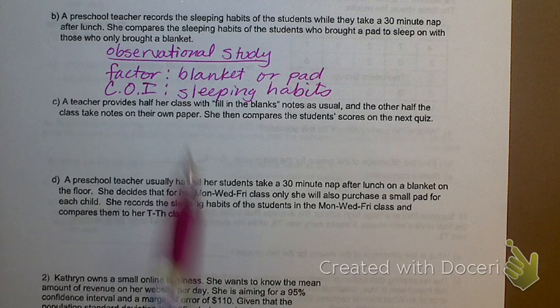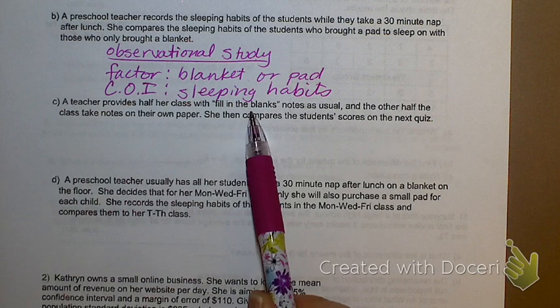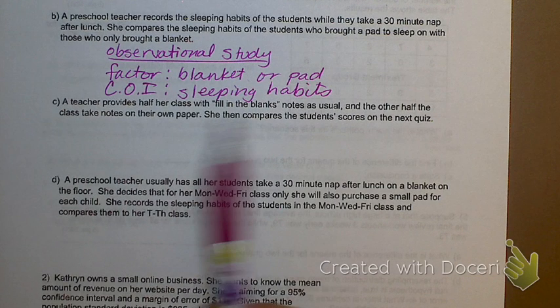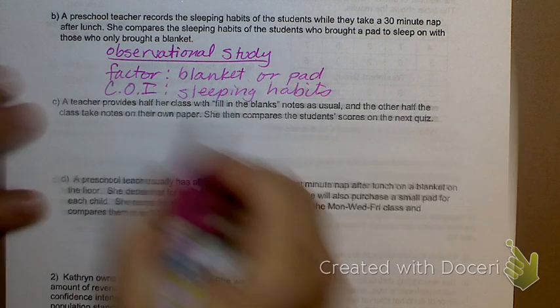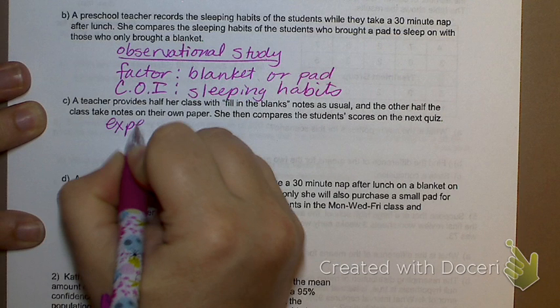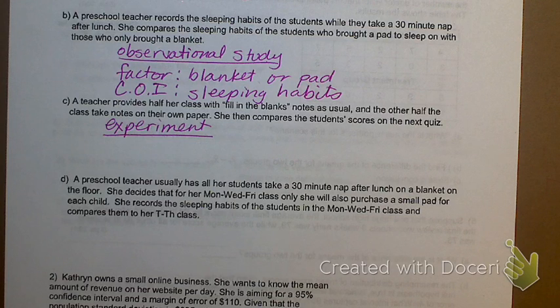A teacher provides half her class with fill-in-the-blank notes as usual, and the other half of the class takes notes on their own paper. She then compares the students' scores on the next quiz. What have we got going on here? Experiment. How do I know? The teacher is controlling who gets what. Therefore, there's a treatment. So, I need the treatment.